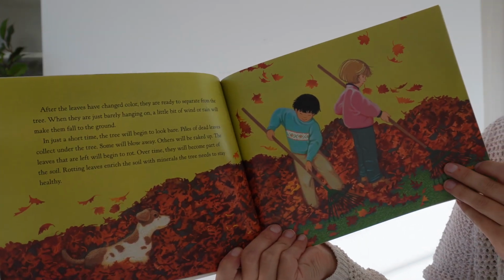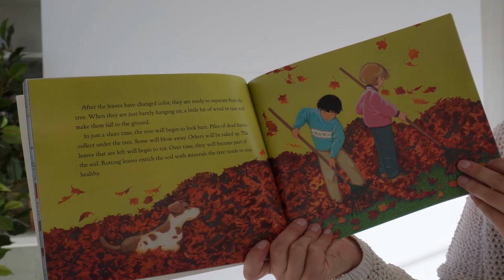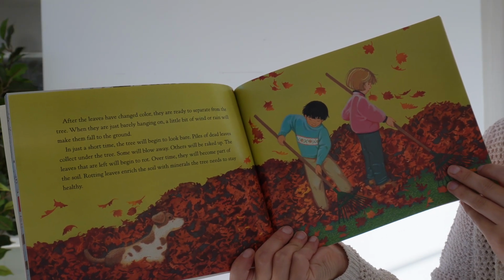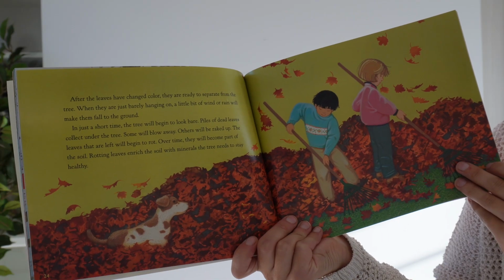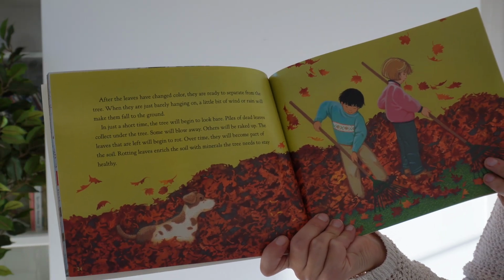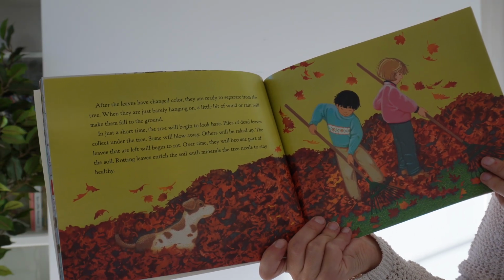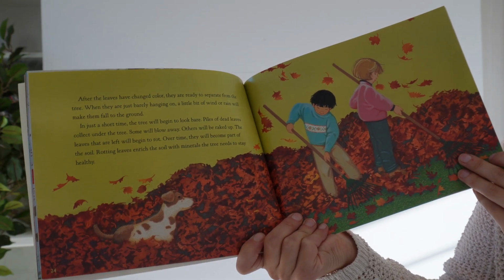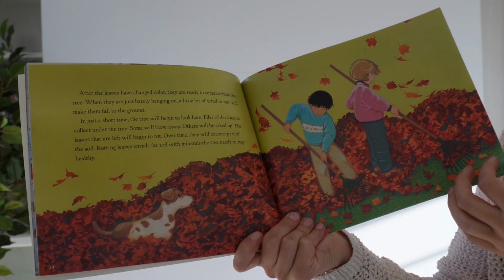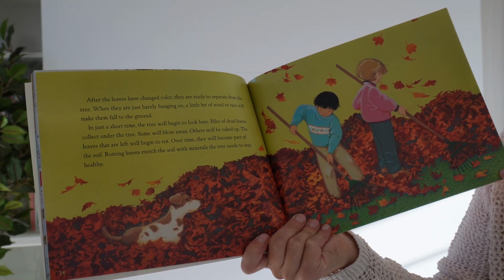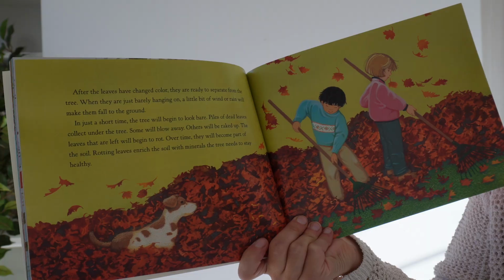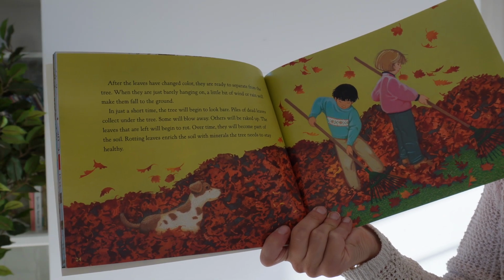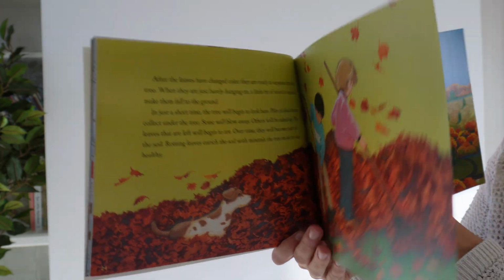After the leaves have changed colour, they are ready to separate from the tree. When they are just barely hanging on, a little bit of wind or rain will make them fall to the ground. In just a short time, the tree will look bare. Piles of dead leaves collect under the tree. Some will blow away, others will be raked up. The leaves that are left will begin to rot, and over time they will become part of the soil. Rotting leaves enrich the soil with minerals the tree needs to stay healthy.